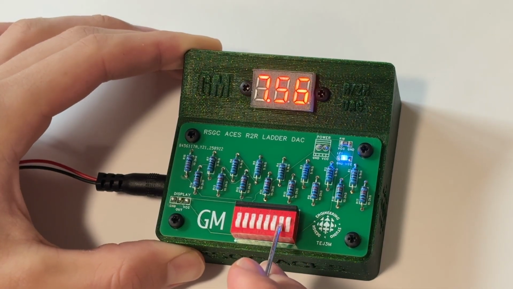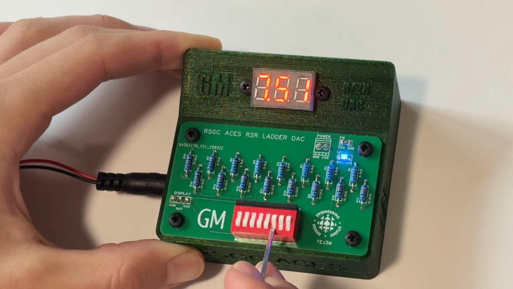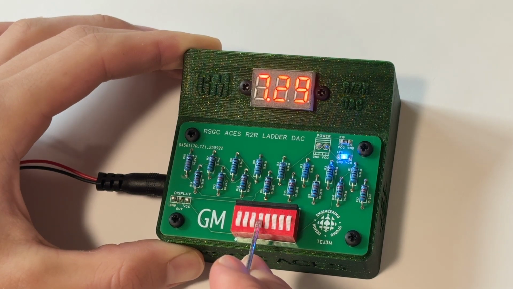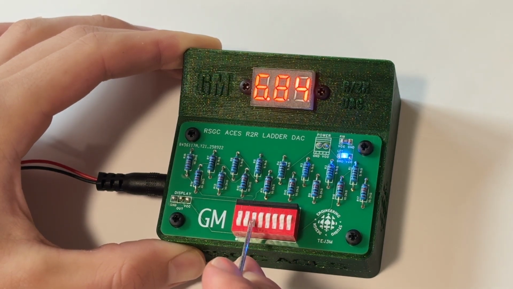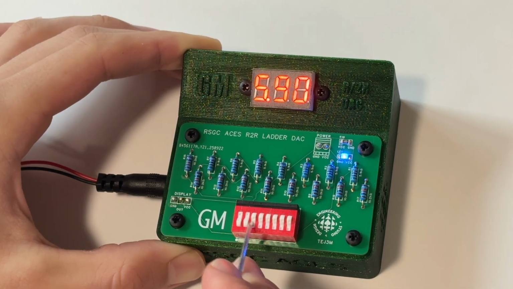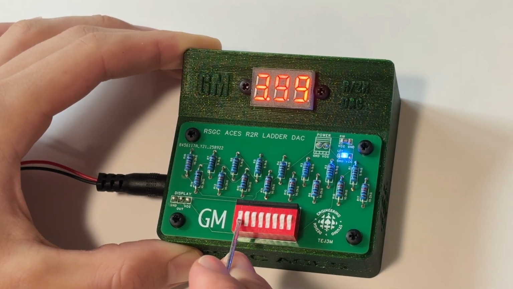The circuit uses a simple R2R resistor ladder network to perform the conversion. As each bit is switched on, its voltage adds to the total output, creating a step-by-step change in the signal. What starts as a digital logic becomes an analog voltage you can actually measure.